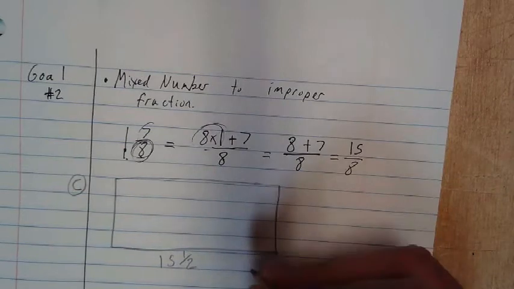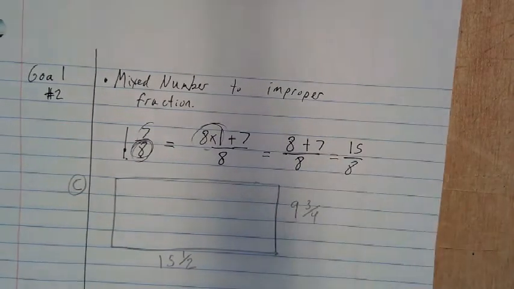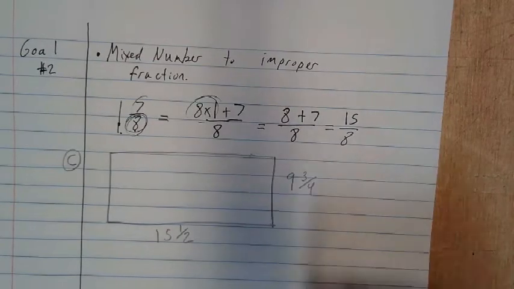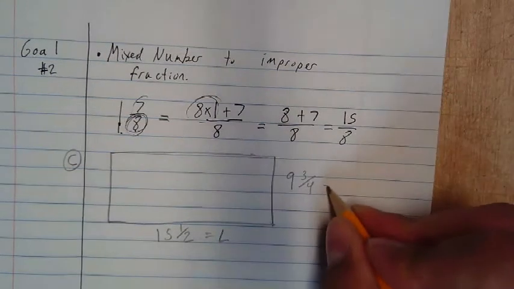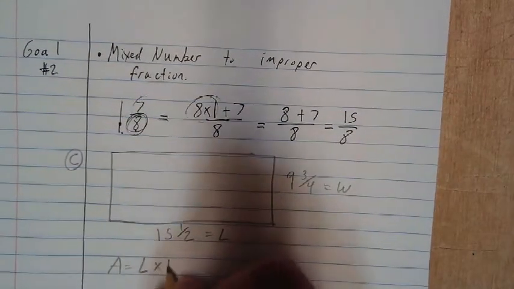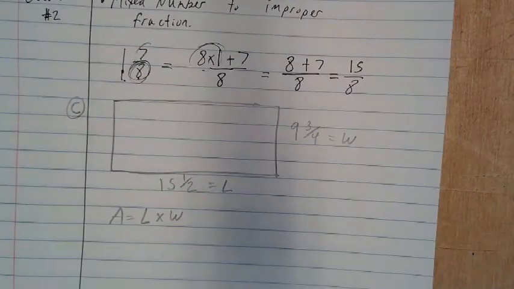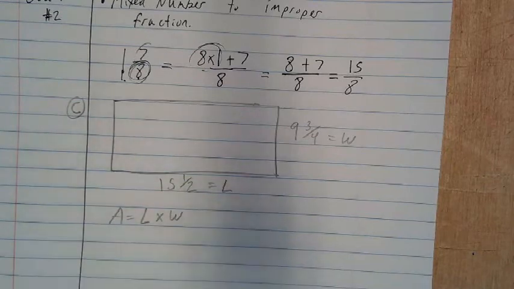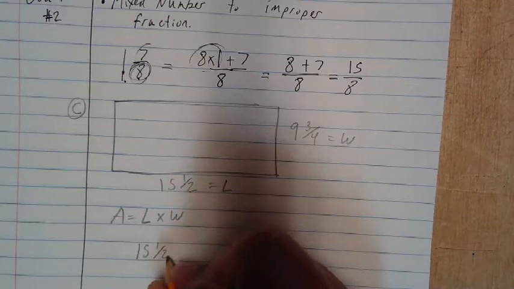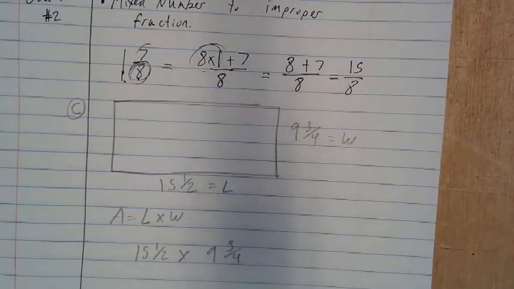$15.5 by 9 3/4. Okay, so basically we're saying what's the area? It's length times width. So area is length times width, right? Okay, now let's make a prediction of what the answer is going to be. Bear with me. Here's the equation.